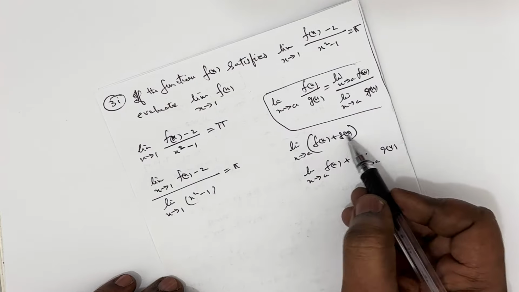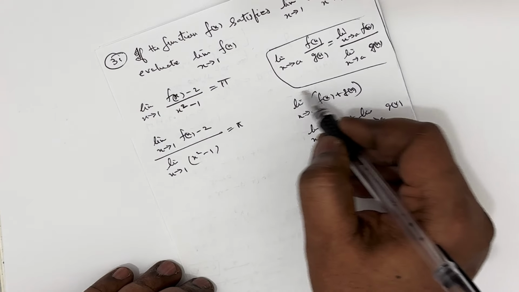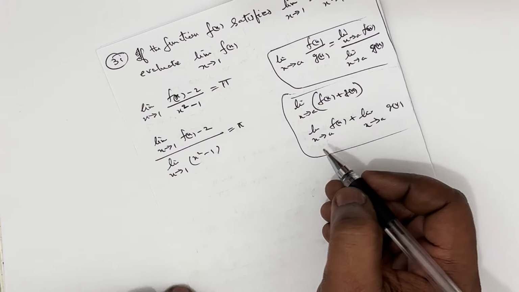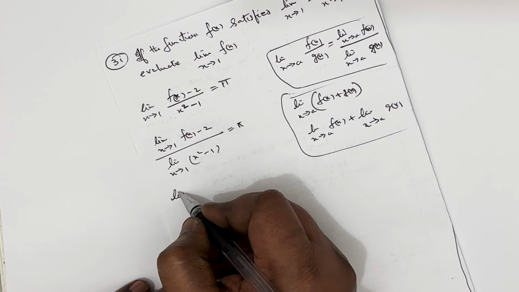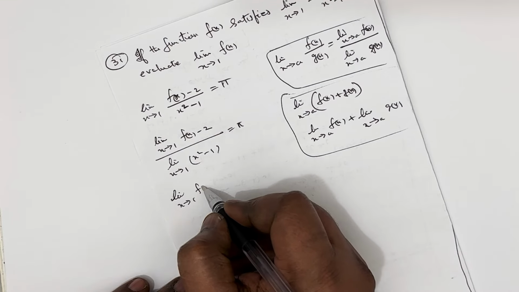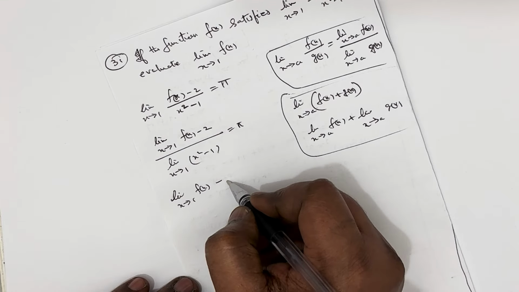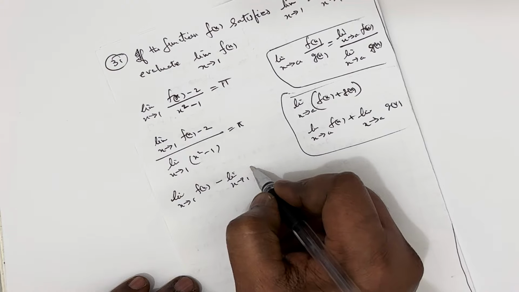The limit can be split to both. This is also a theorem in the algebra of limits, so we can do that here. So it will become limit x tends to 1 of f of x minus limit x tends to 1 of 2.